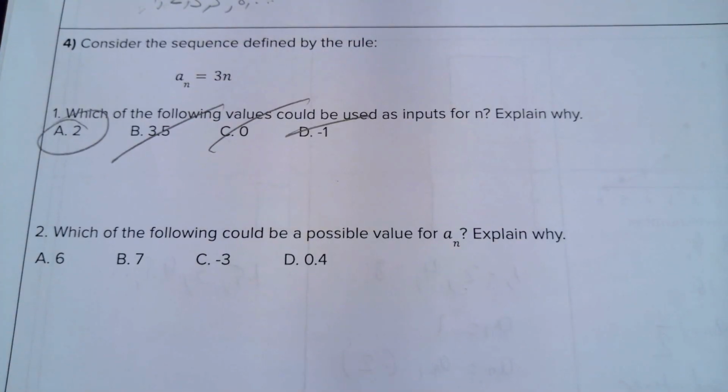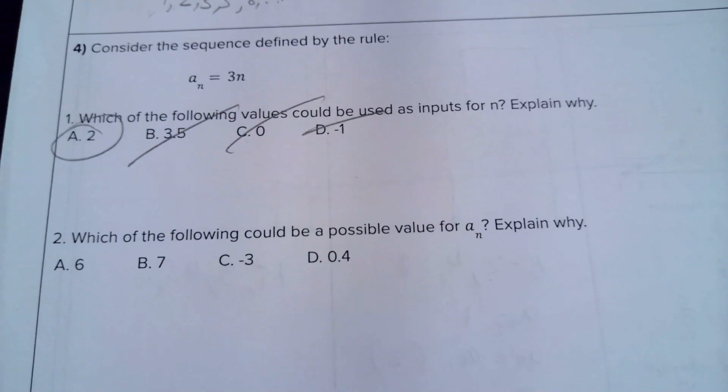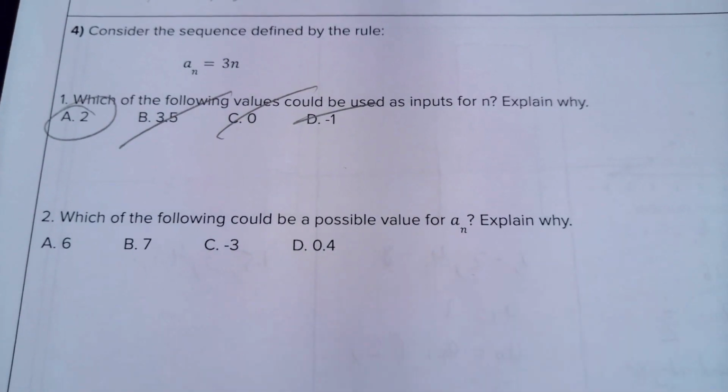You cannot have a negative 1th term, you cannot have a 3.5th term, you cannot have a 0th term. Sometimes you might have that, but they will define it for you. But the majority of them won't have that.